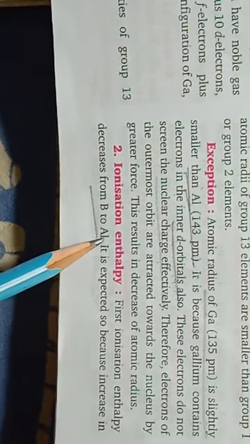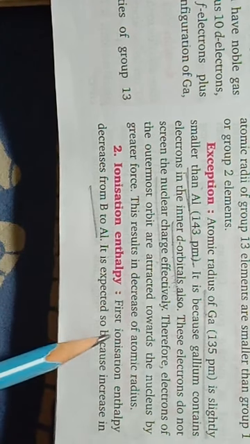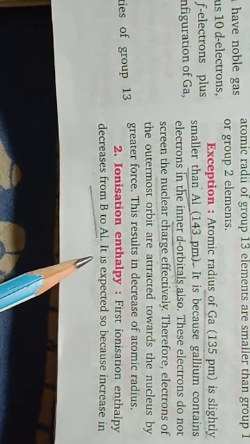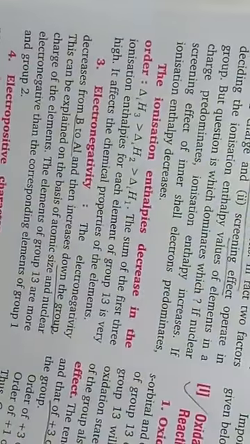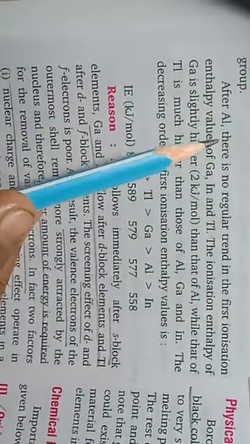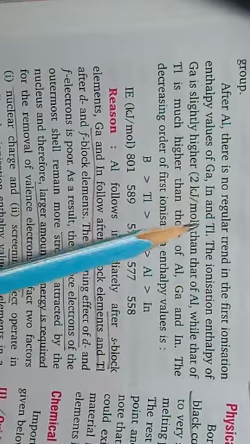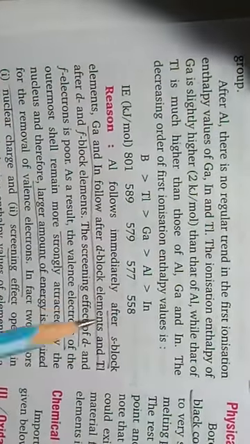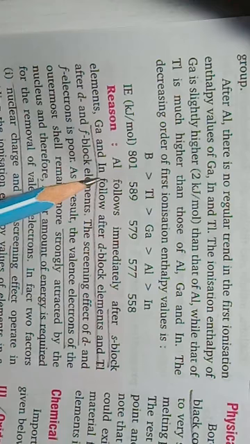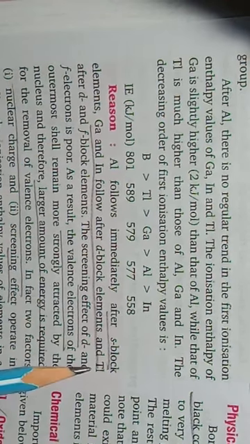Next, ionization enthalpy. First, ionization enthalpy decreases from boron to aluminium, as expected because of the increase in atomic size and screening effect. But after aluminium, there is no regular trend in the first ionization enthalpy values of gallium, indium and thallium. It is due to the filling of d orbitals in gallium and indium and f orbitals in thallium.